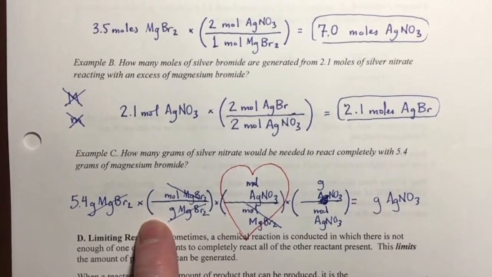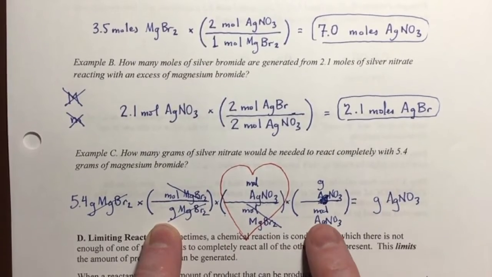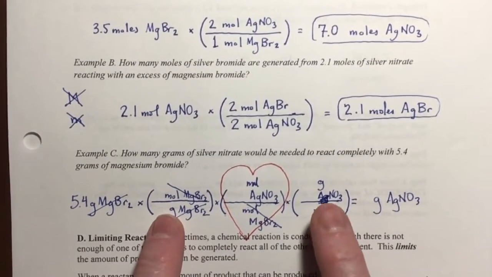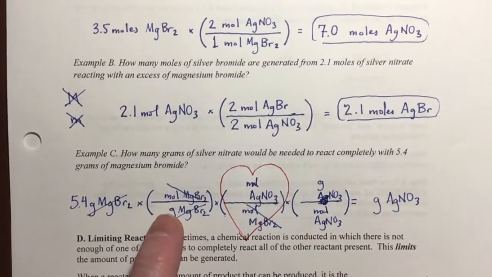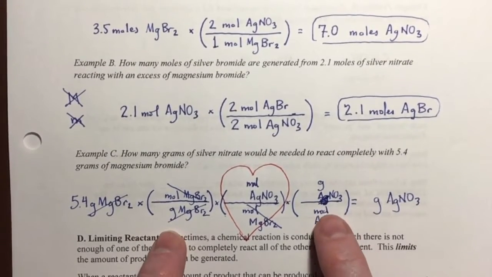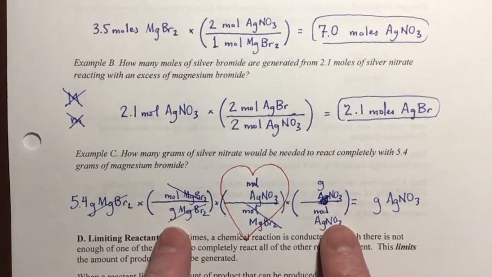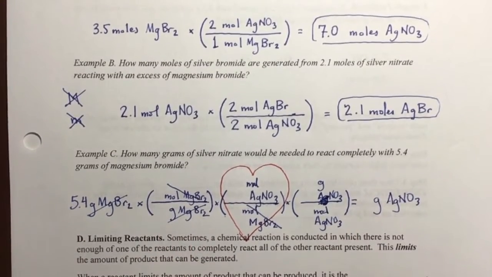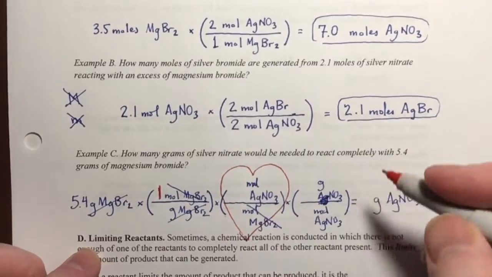Now something else I'd like to point out to you is that when we are using conversion factors, these conversion factors are molar mass conversion factors. This is converting from grams to moles, and this is converting from moles to grams, but they're both molar mass conversion factors. And molar mass conversion factors are always grams per 1 mole.